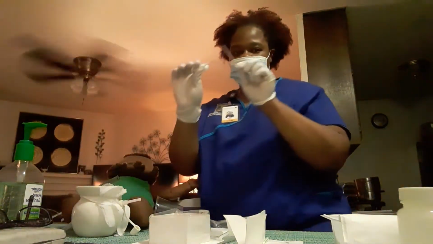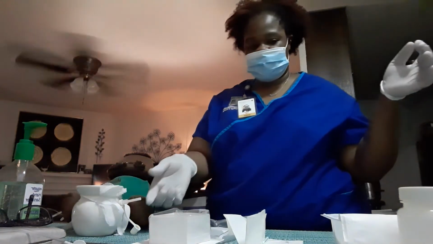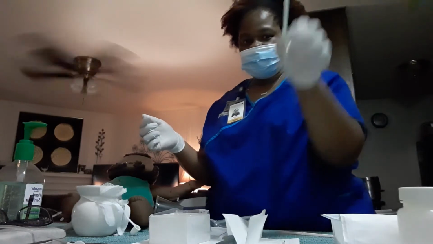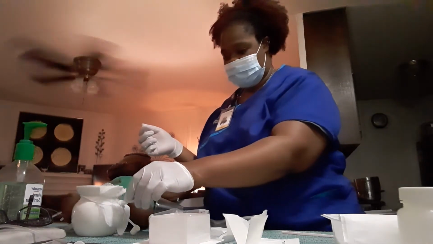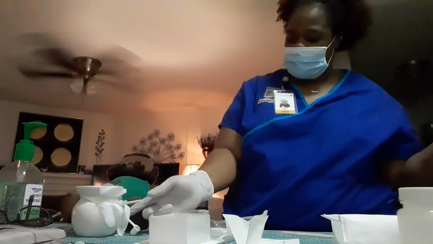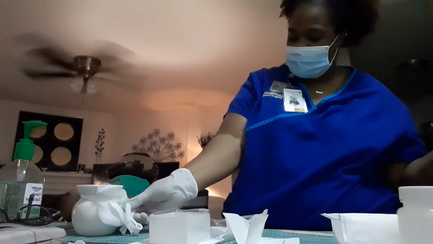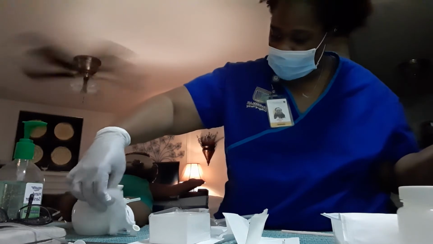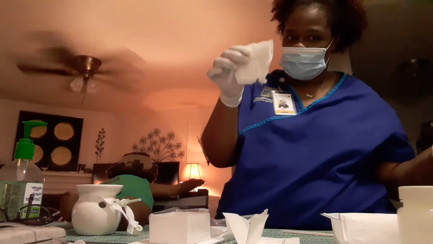And I'm going to disconnect my tubing without touching with my sterile hand. I'm going to discard that. I'm going to remove this end cannula, and I'm going to put in my sterile end cannula. And then with my non-dominant hand, I'm going to reach and remove my old gauze. And I'm going to look for color, odor, consistency, and amount. And it's pretty clean.